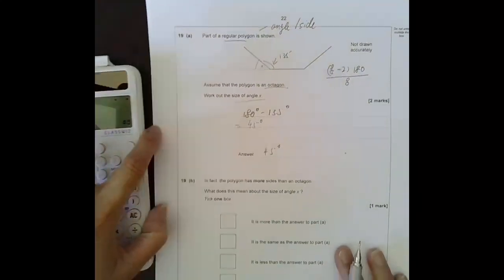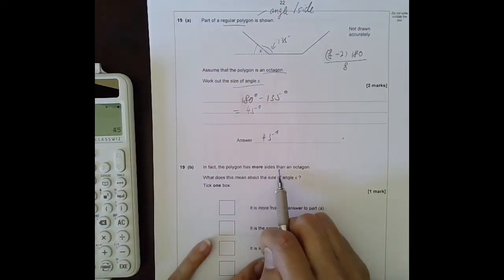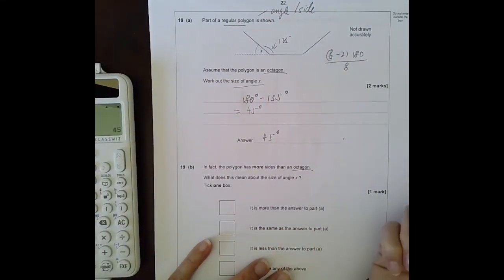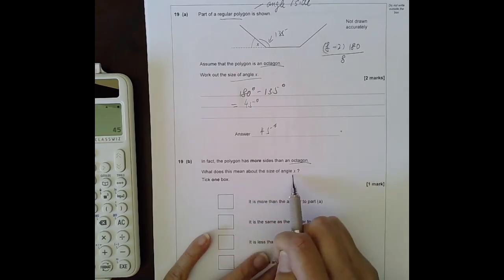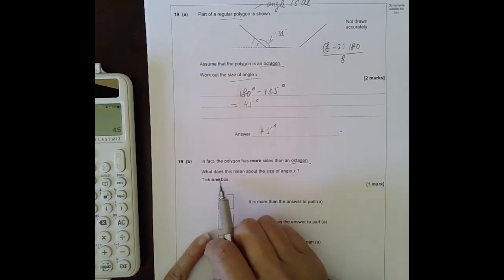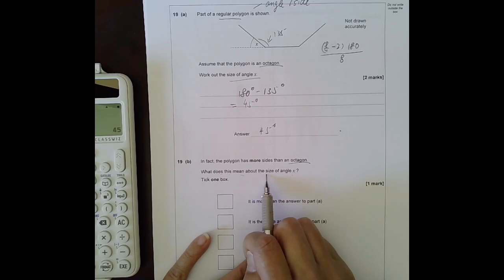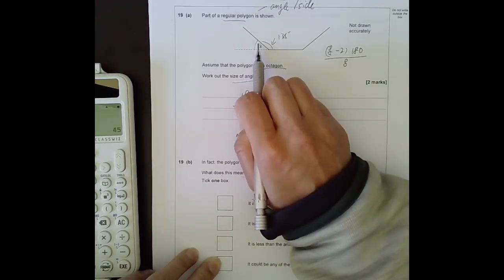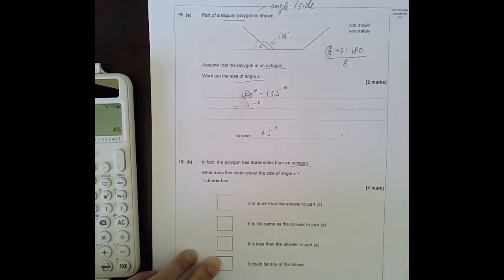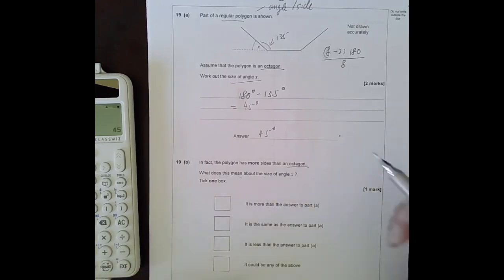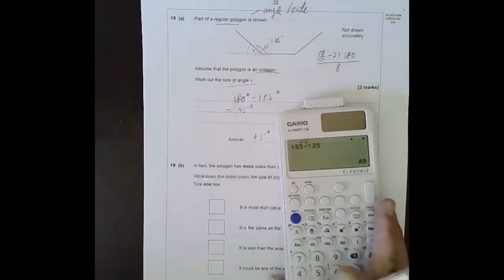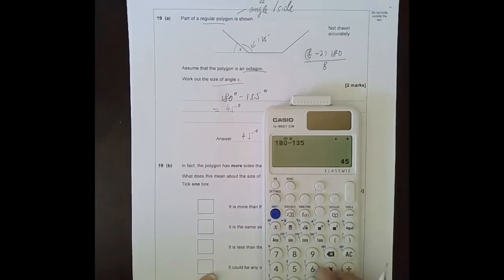I'm intrigued. Okay, in fact, the polygon has more sides than a hexagon, so it's more than 6 sides. What does it mean to the size of angle X? So what does this mean to it? So if the number of sides gets bigger and bigger, let's try that out. If it's 9 sides, so 9 minus 2 is 7 times 180 divided by 9.